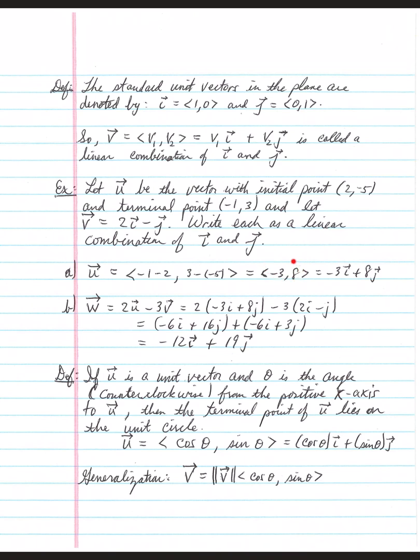And once you've got it in component form, or if you see the numbers in a chevron form, the first number is paired with i, the second number paired with j. w is given in the problem. It's random. It's just given as 2 times u minus 3 times v. v is given as a linear combination of i and j. For part A, we just found u as a linear combination of i and j. So again, 2 times u minus 3 times v.